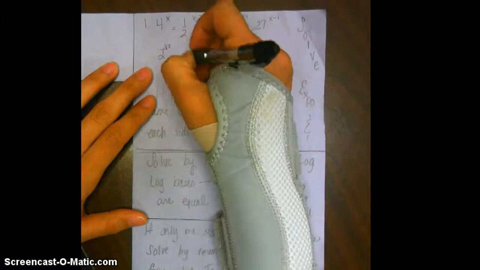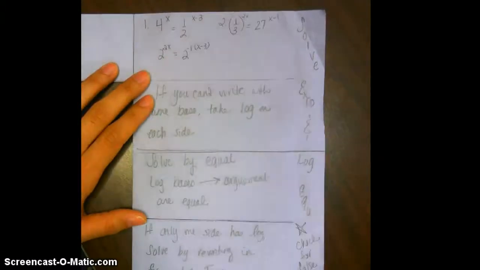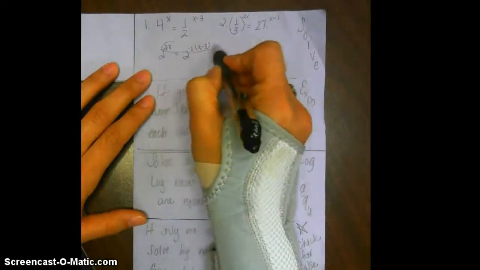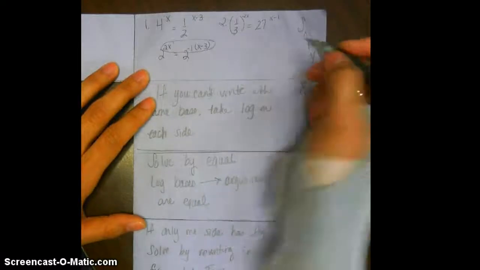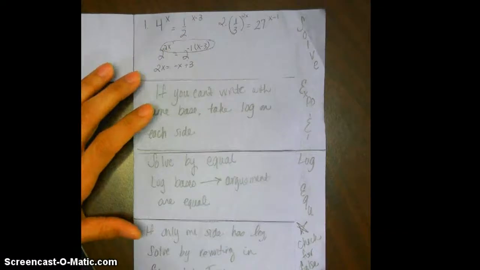And this one is 2 to the negative 1, but I still have x minus 3 quantity as a power, so you can rewrite it like this. Since the bases are now the same, it means the powers must also be equal. So then I have 2x equals negative x plus 3, and then you simply solve for x at that point.